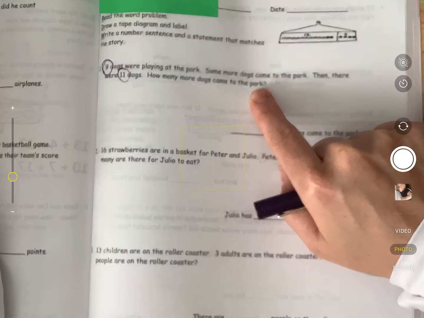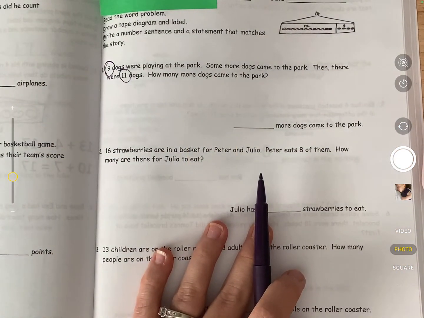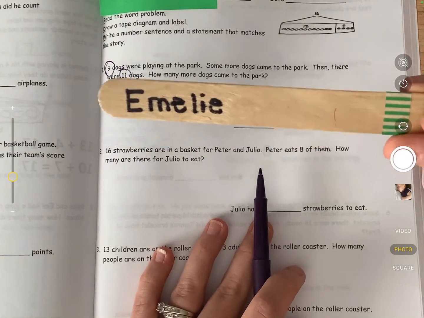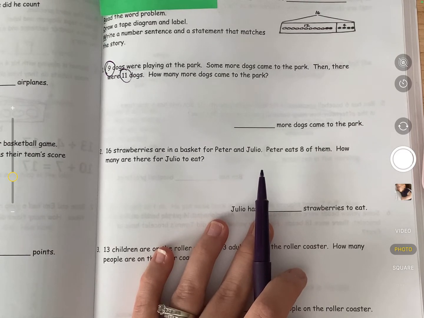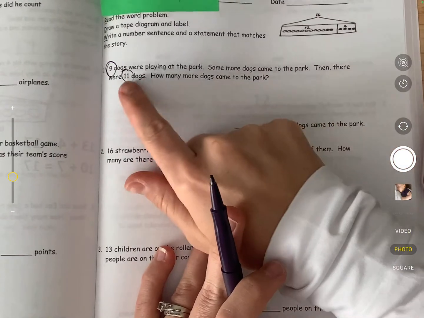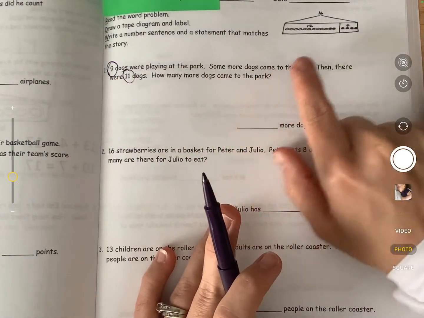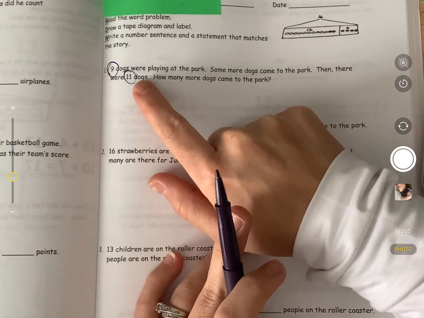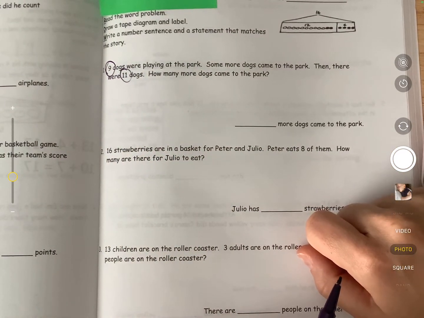Okay, so here's how we're going to draw this. I'm going to pull a stick. I want to know how many dogs are at the park all together. Emily, do you know how many dogs are at the park all together? So it tells us how many started at the park. There were 9. Then some more came. Then there were 11 dogs. There are 11 dogs all together.